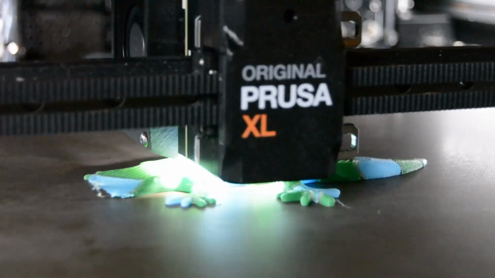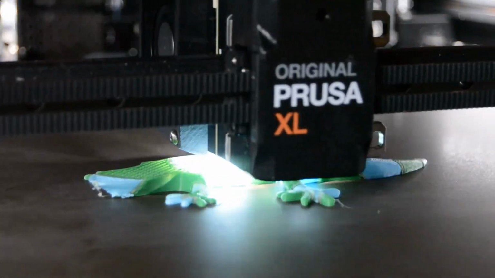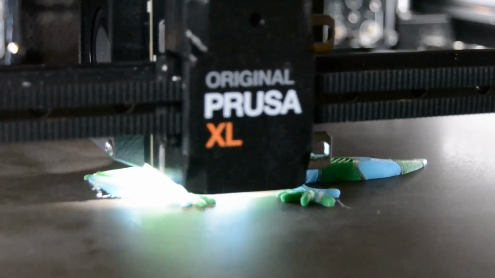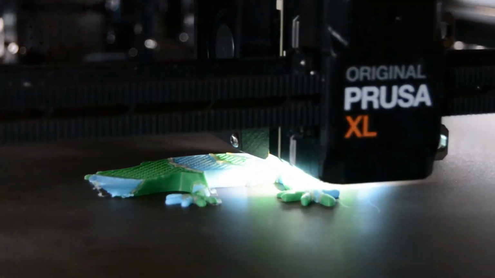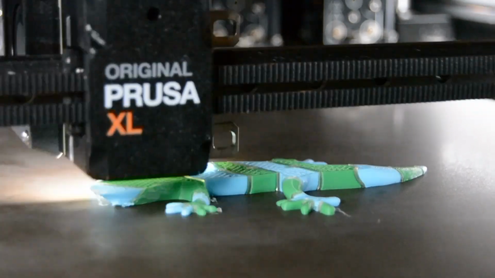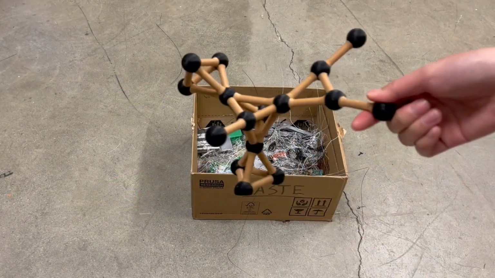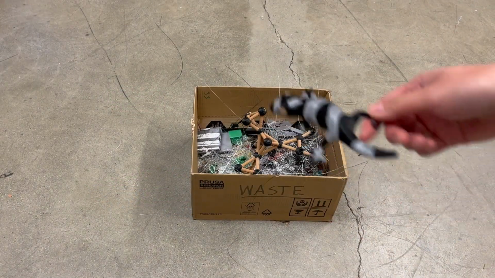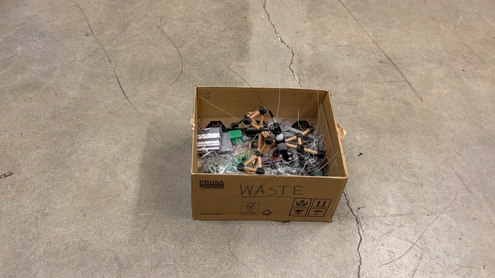Multi-material 3D printing lets us combine the properties of different materials like color and flexibility into a single object that is printed all at once. However, objects with many materials are difficult to recycle. Each material has a different processing temperature, so they must be separated for recycling.